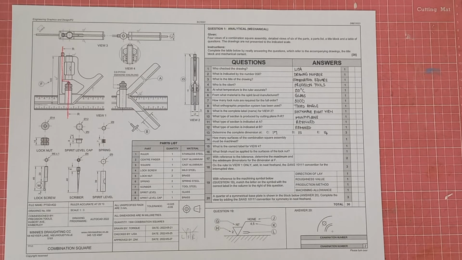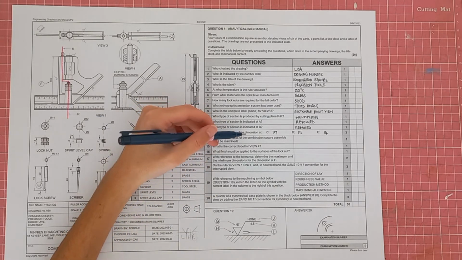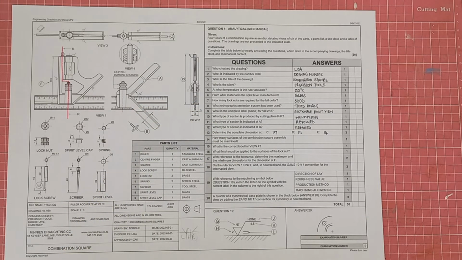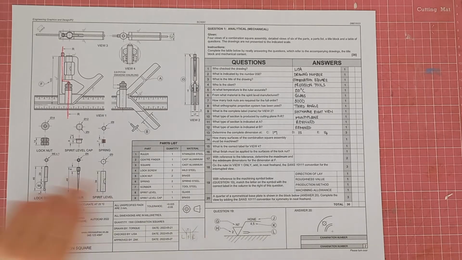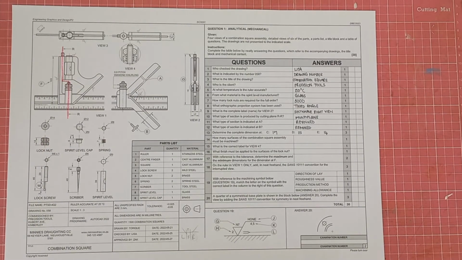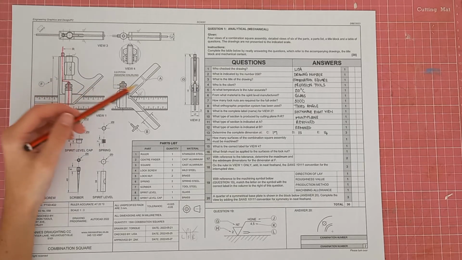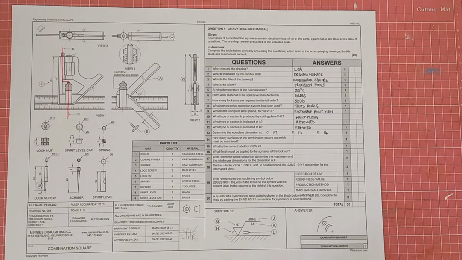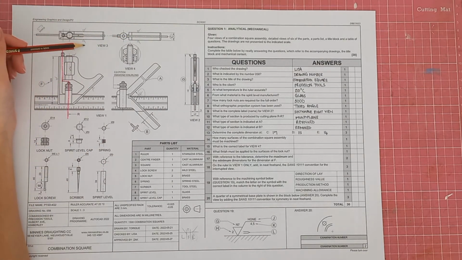Okay, so now they have the next question: how many surfaces of the combination square assembly must be machined? Now, this question throws a lot of people off because they don't often know what that means. And if you have a look here, this is the symbol that we use when something needs to be machined. And what often throws people off is when you have to machine double sides, right? So here we have 1, 2, 3, 4, because you can see the 2 arrows over there. Then we have 5, 6, 7, 8, 9.